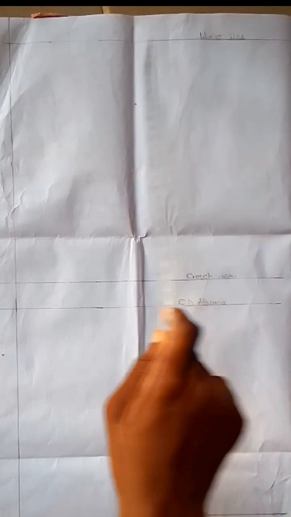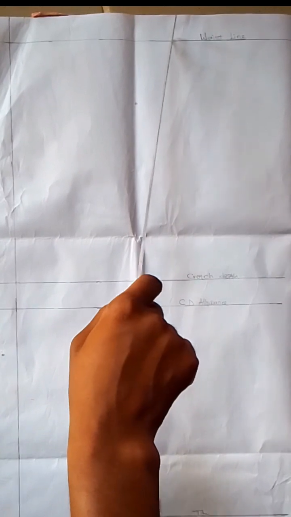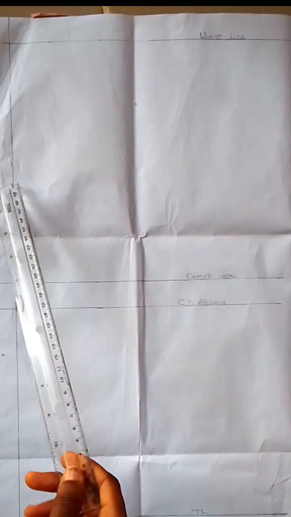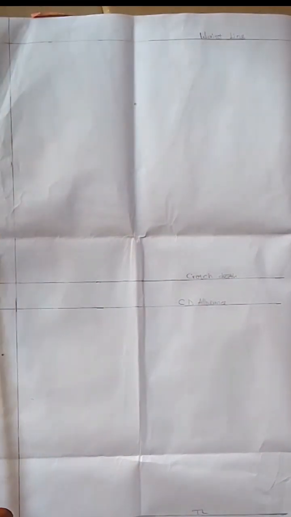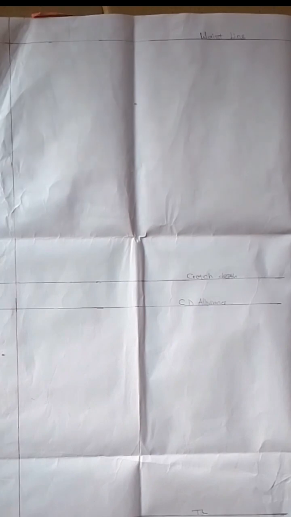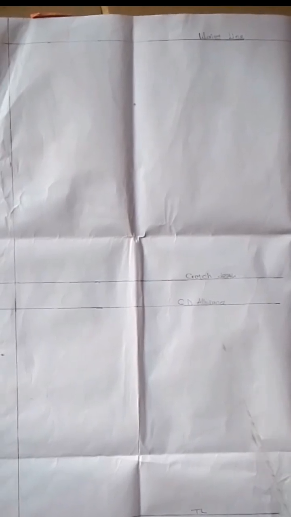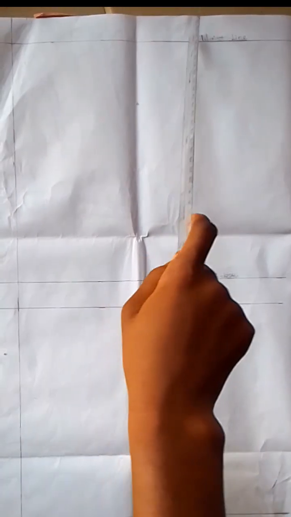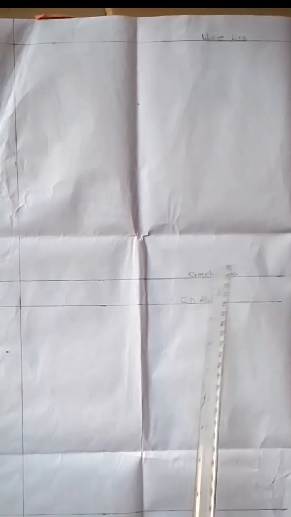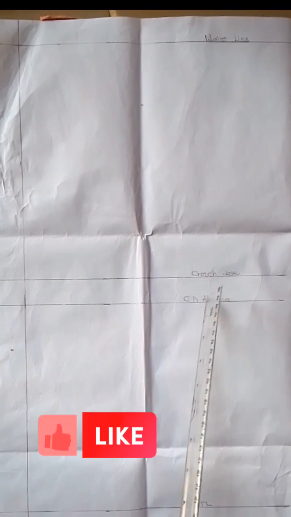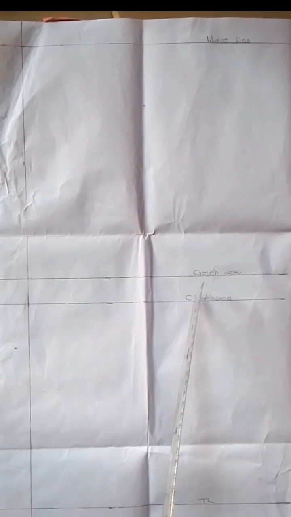As you can see, here is my starting point, which is my waistline. Then I left about 1.5 inches seam allowance at the side here. You can see that. So I've gone ahead to mark out some lines. Here is my waistline, here is my crotch depth, and this CD allowance you are seeing here is my crotch depth allowance. Then here is the length I'm working with, the knicker length, and here is 1 inch seam allowance which I added.